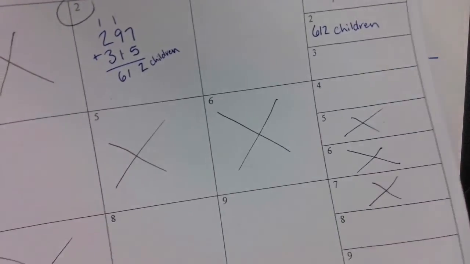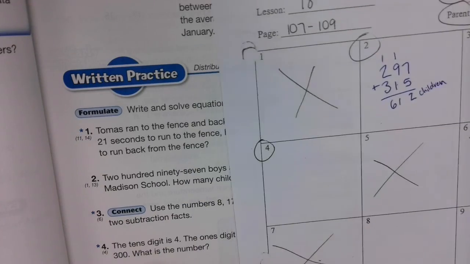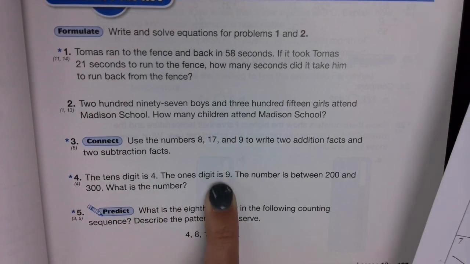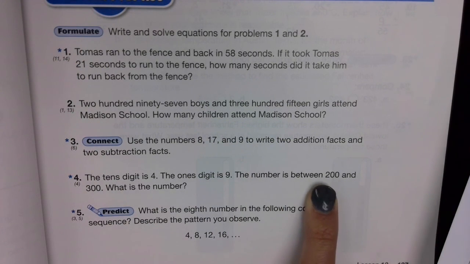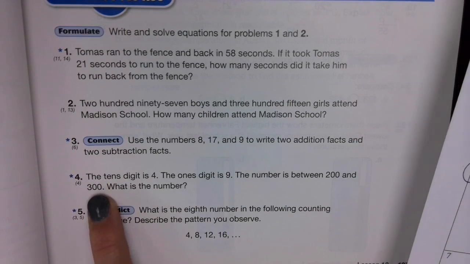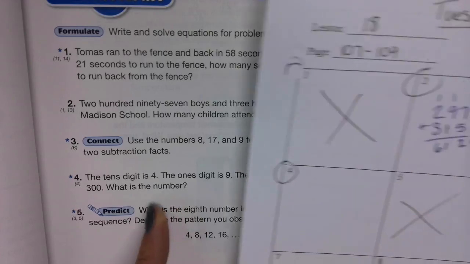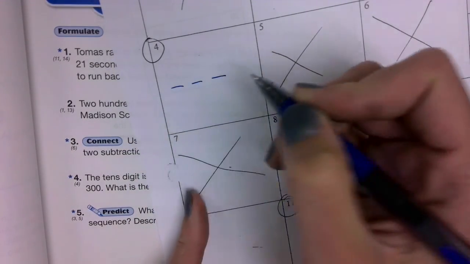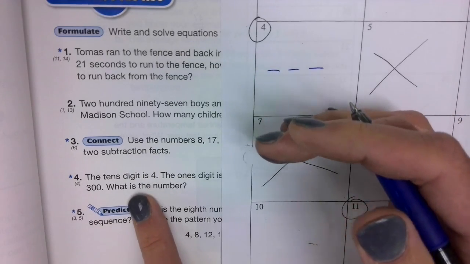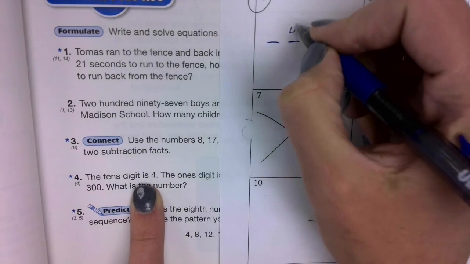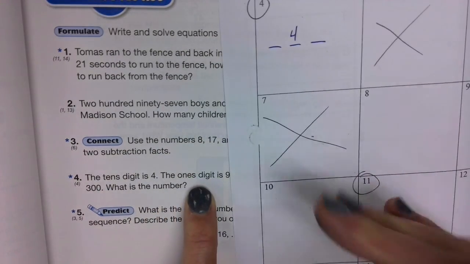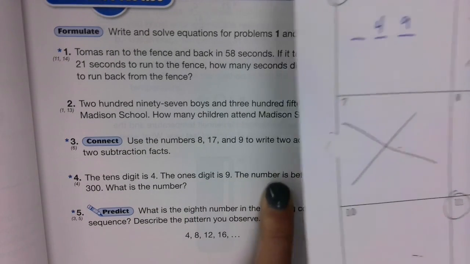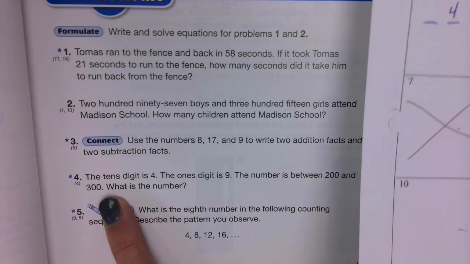Excellent. Then I'm moving on to number 4. Number 4 says the tens digit is 4, the ones digit is 9. The number is between 200 and 300. What is the number? All right, so it tells us the tens digit, hundreds, tens, ones. It said the tens digit is 4. It says the ones digit is 9. And then we know it has to be between 200 and 300.